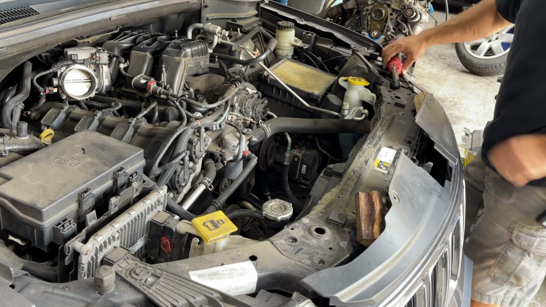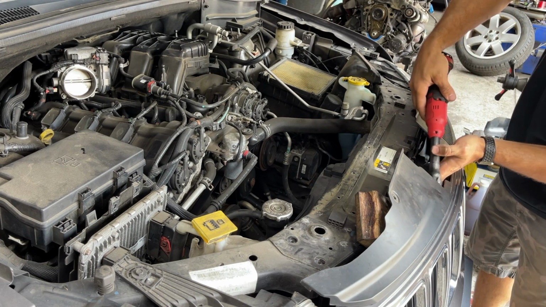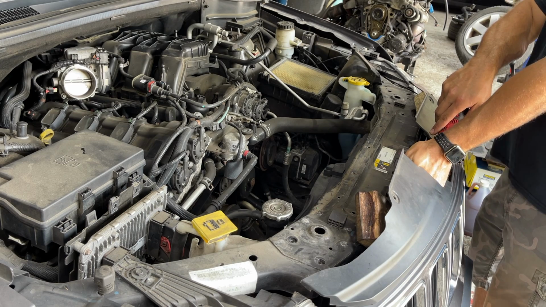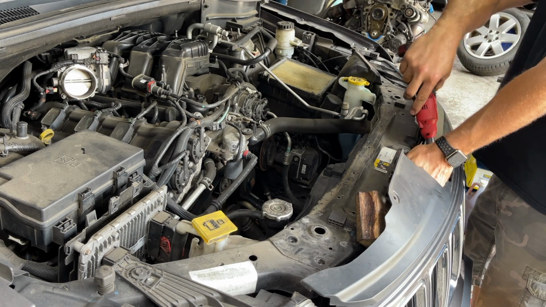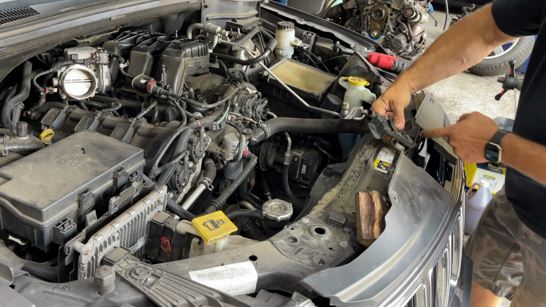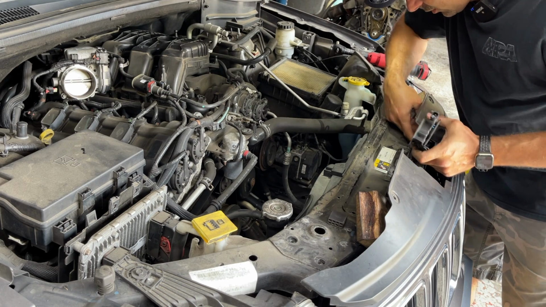And one here. Now the hood latch is right here loose. Just be gentle with the cable.